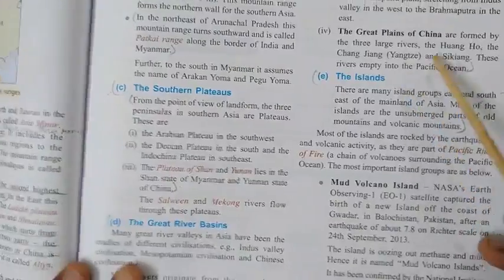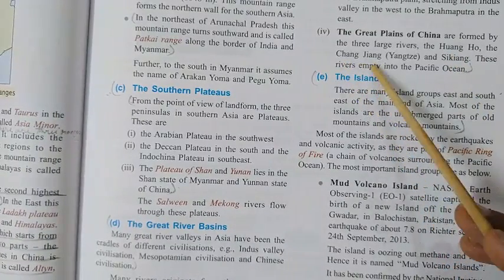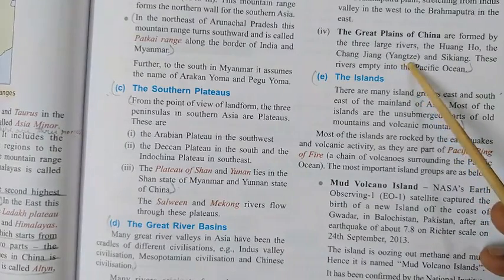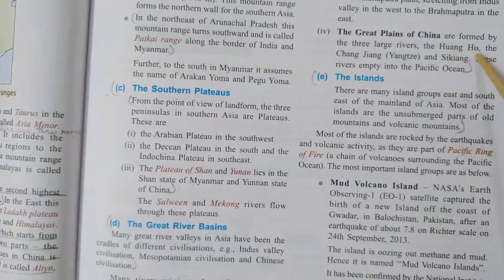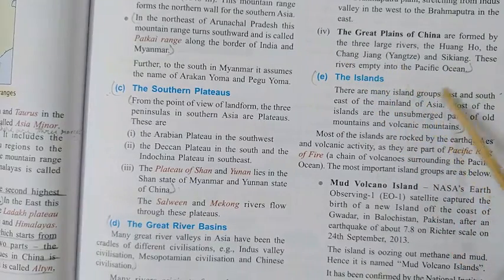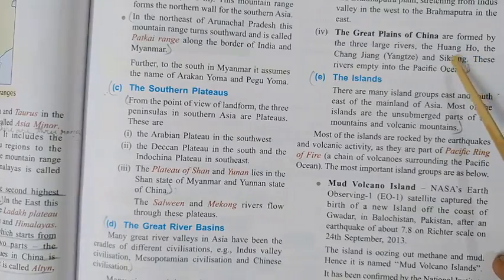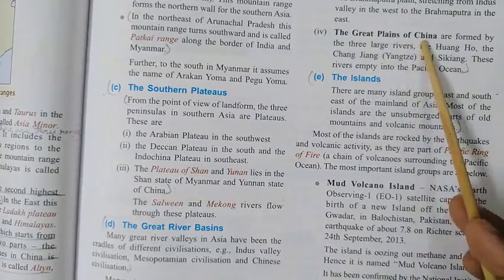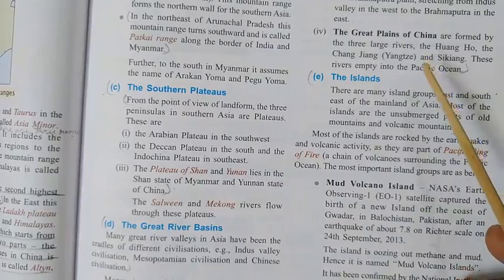Then in China also, there are two important rivers, the river Huanghe and the river Changjiang. This Changjiang is also known as Yangtze Kiang, only written here as Yangtze. And the third river is also there, Sikiang. So Huanghe, Changjiang and Sikiang are the three important rivers which form a very large plain region in China. Together this is called the Great Plain of China. So these are the four important plain regions, the greatest and most fertile plain regions.